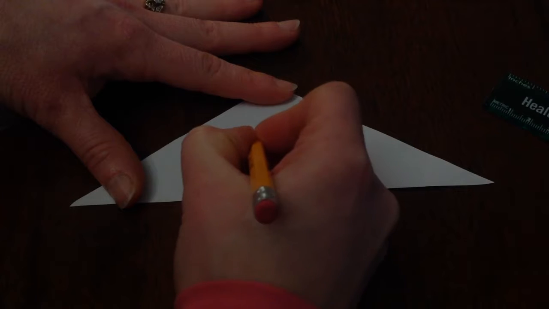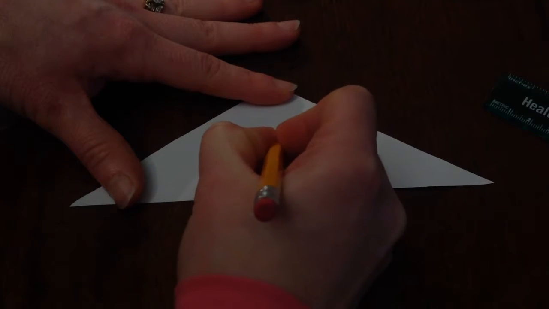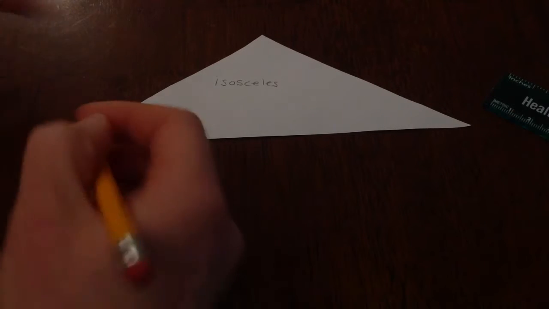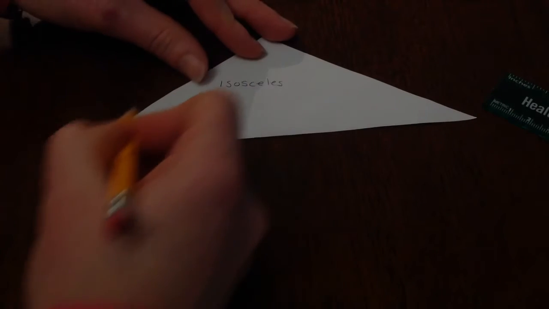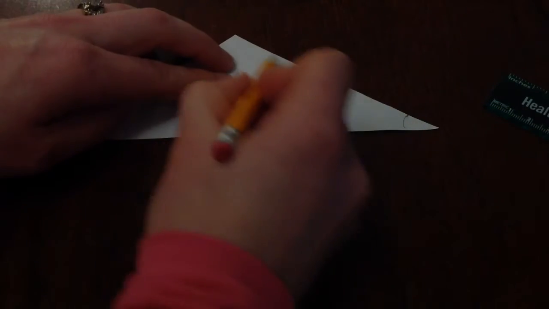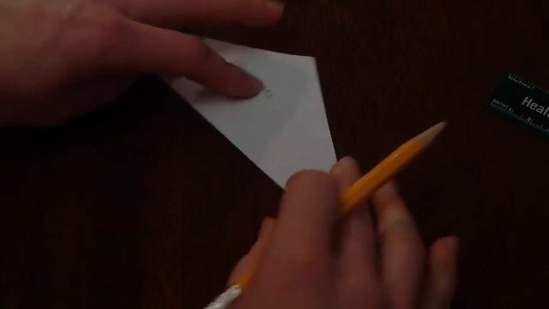So I have two equal sides, which makes it an isosceles triangle. But then we need to look at the angles, sides and angles. This is an acute angle. You can see it. This is an acute angle. You can see that too.